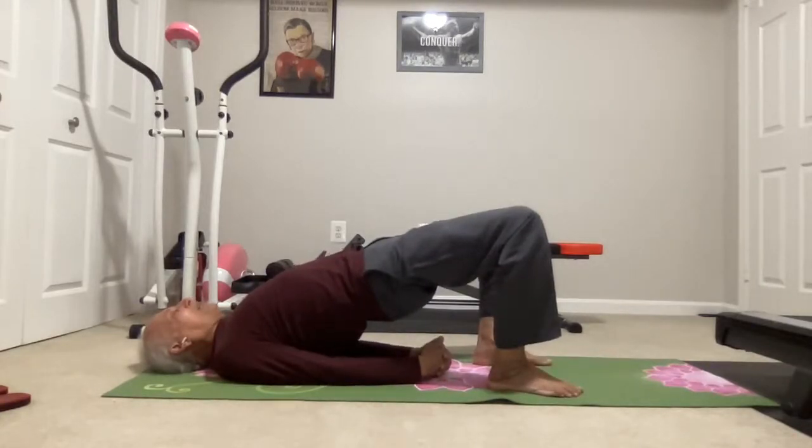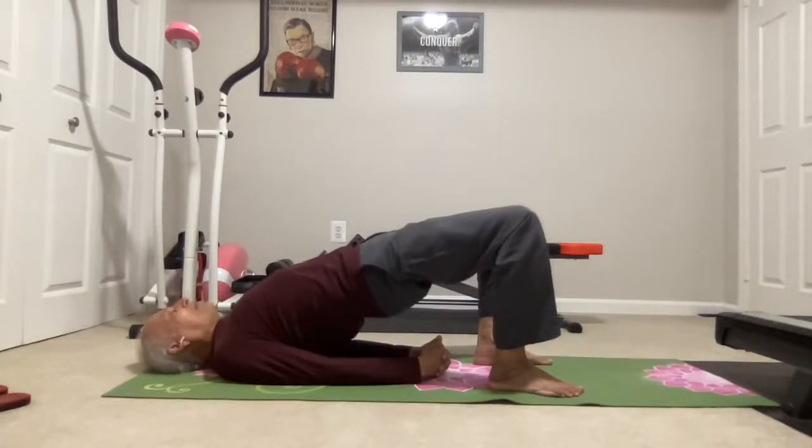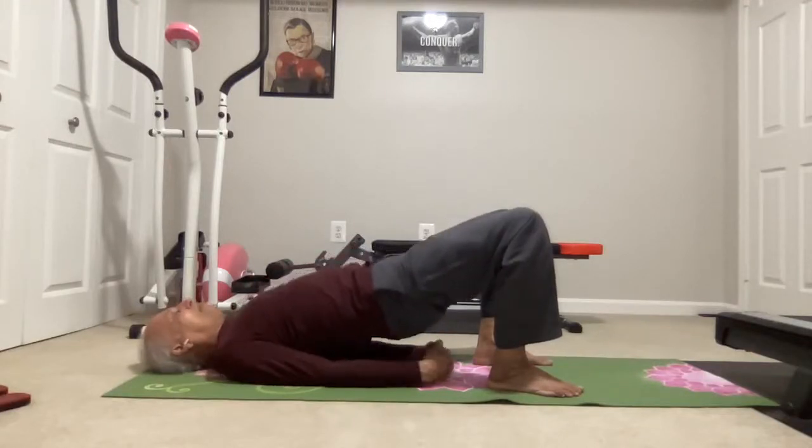Always try to do it with the eyes closed. When you keep your eyes closed, you don't know, first of all, who is doing what next to you. Then you pay better attention to your breath. Eyes closed. Then slowly come down.